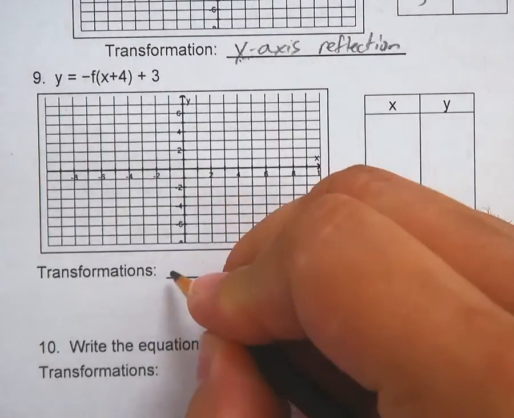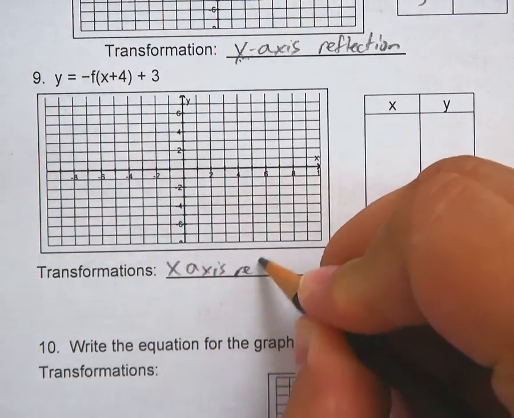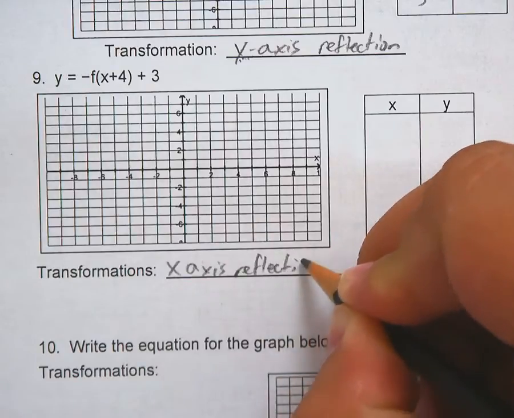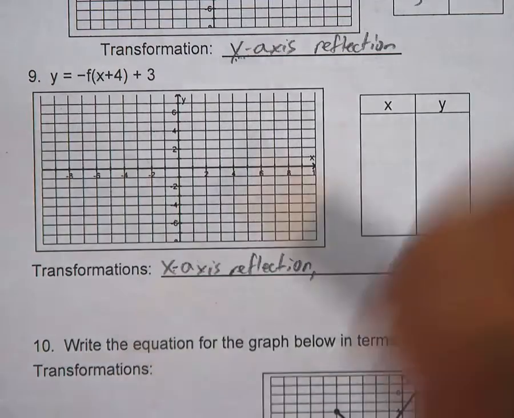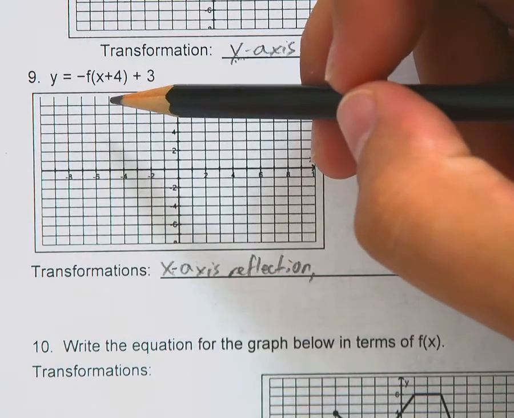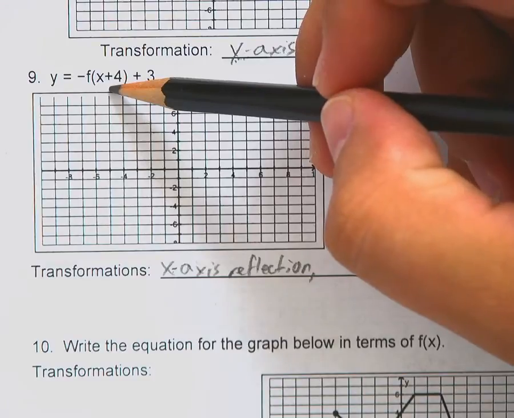So always do your reflections first. X-axis reflection. All right, x plus 4. What is this going to do to my graph? Right? Always do the opposite, so it's going to move it left 4.